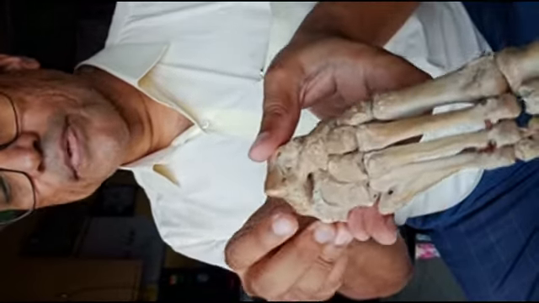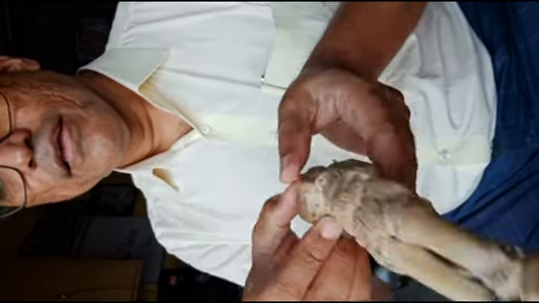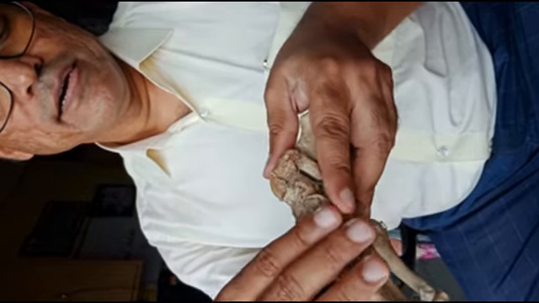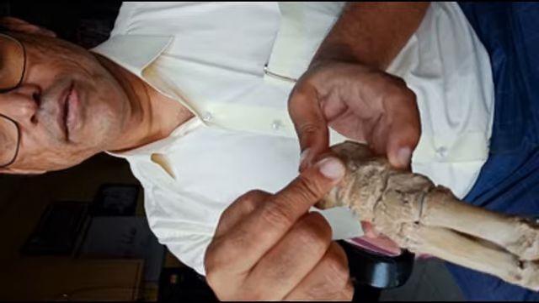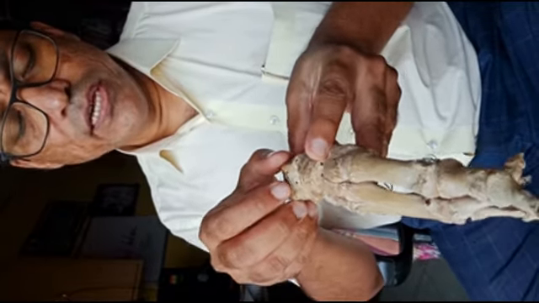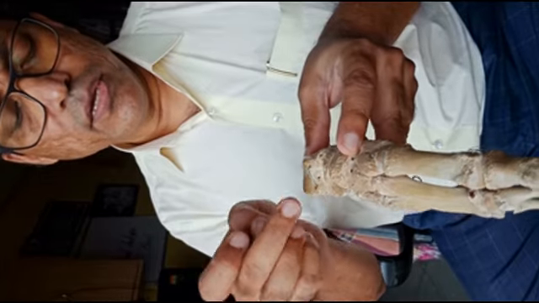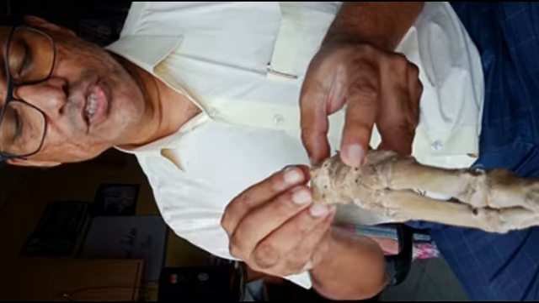So we got here the subtalar joint, we got here the sinus tarsi, and the talocalcaneo-navicular joint. You can see here the talus is articulating with four bones, navicular, calcaneum, tibia, fibula, forming three separate joints.